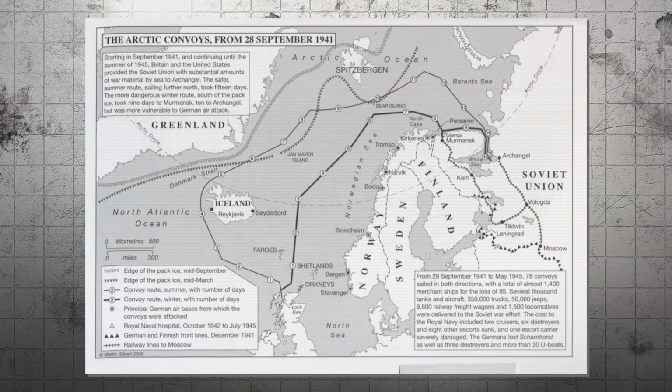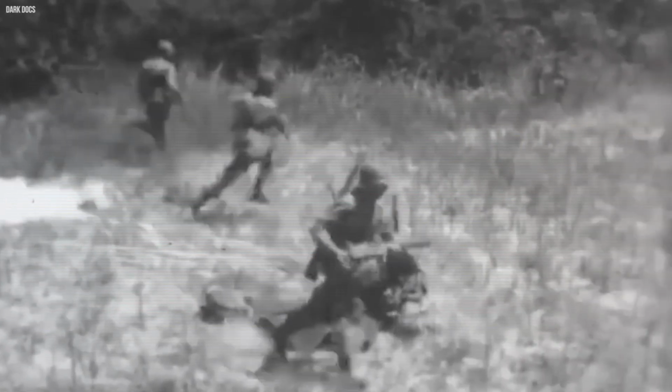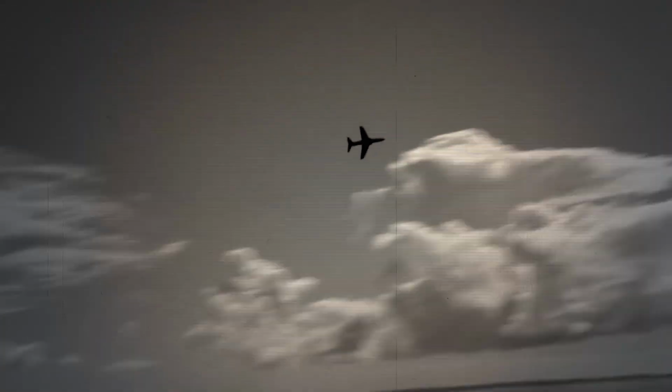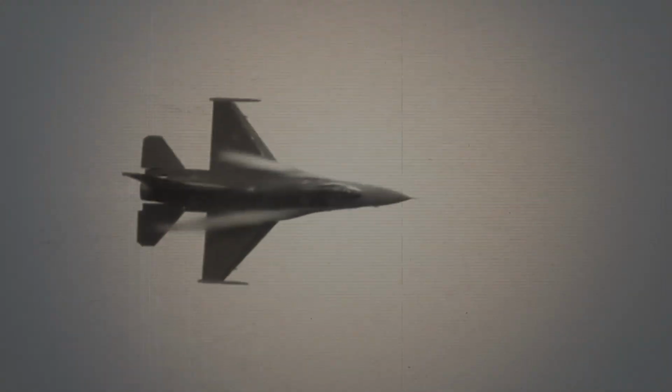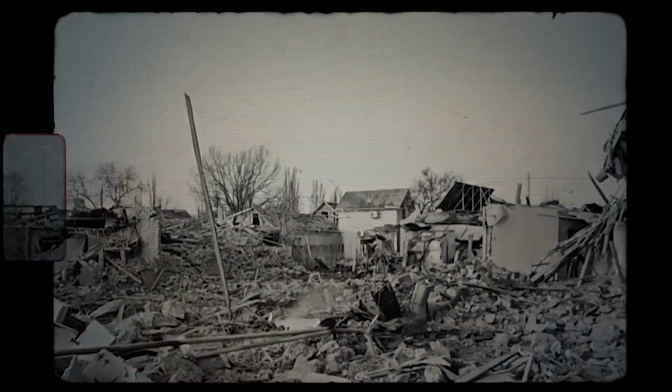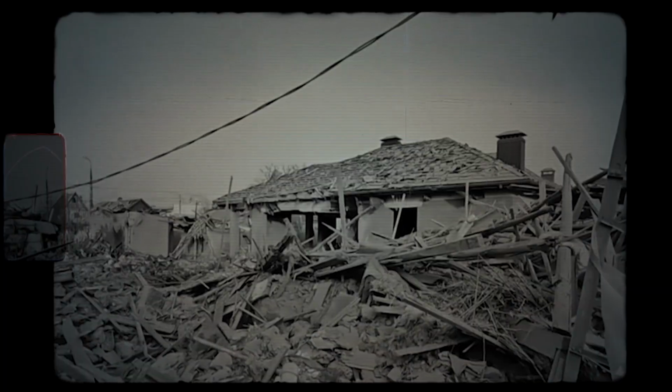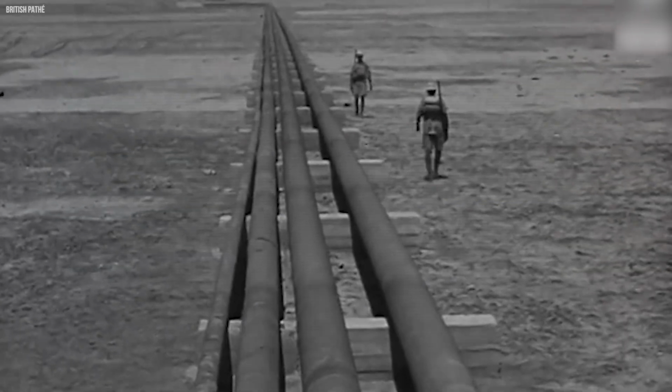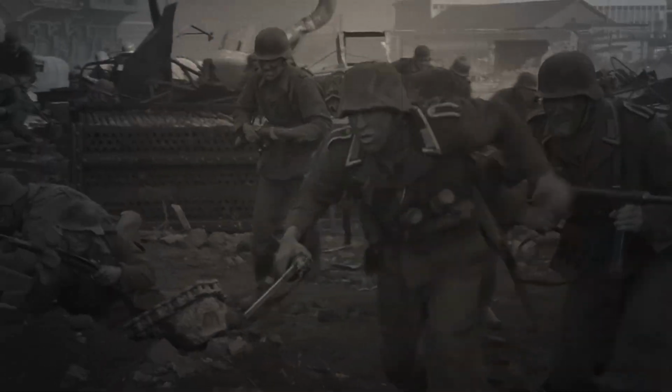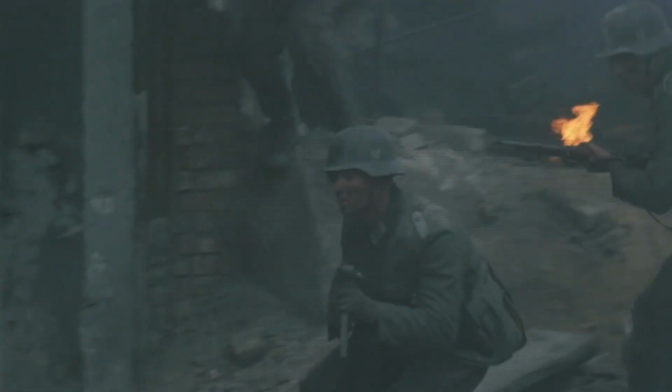But the Arctic route had severe limitations, as ice closed northern ports for months each year, while German air and naval forces based in Norway made the convoys extremely dangerous, with some losing significant percentages of their ships to German attacks. British planners recognized that far greater quantities of equipment would be needed if the Soviets were to survive, requiring a safer supply route with greater capacity that could operate year-round without running the gauntlet of German forces.